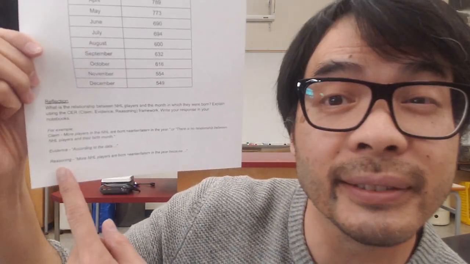For example, for a claim, you can start by saying more players in the NHL are born earlier or later in the year, or there is no relationship between NHL players and their birth month. They can start their claim either way. For evidence, they can start by saying according to my evidence, or according to the data, this is what I see. And for reasoning, they can start by saying, more NHL players are born early in the year because, whatever, right?